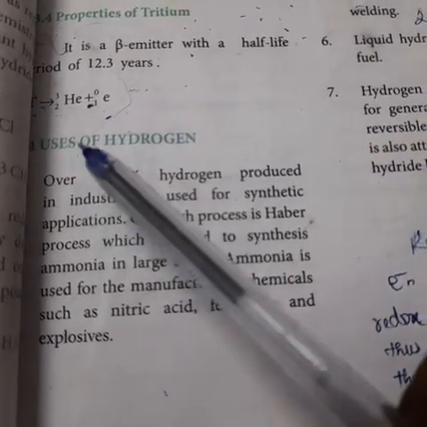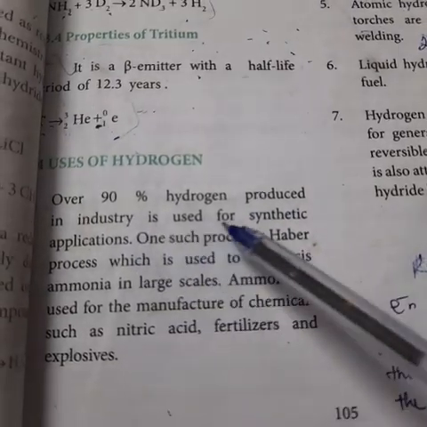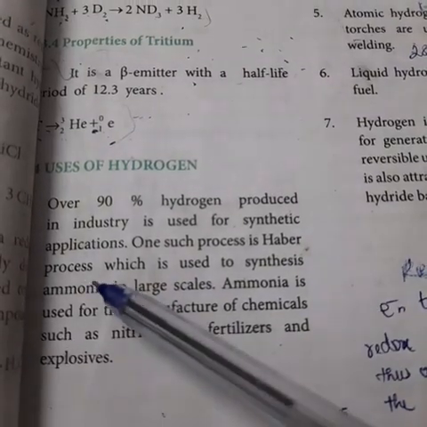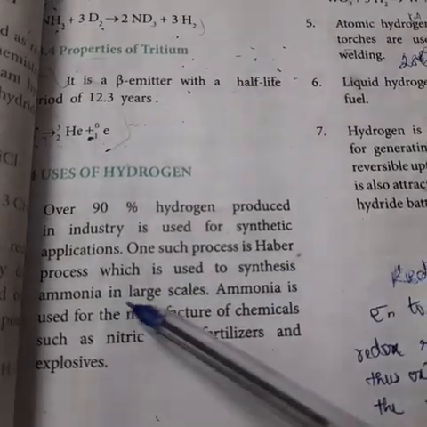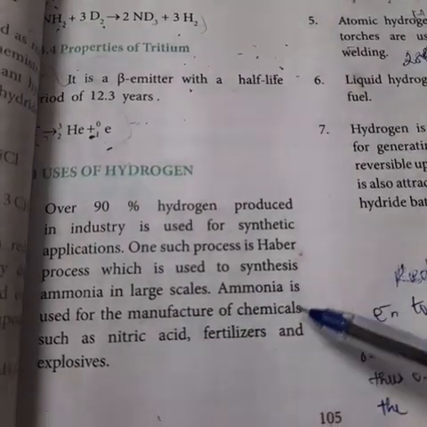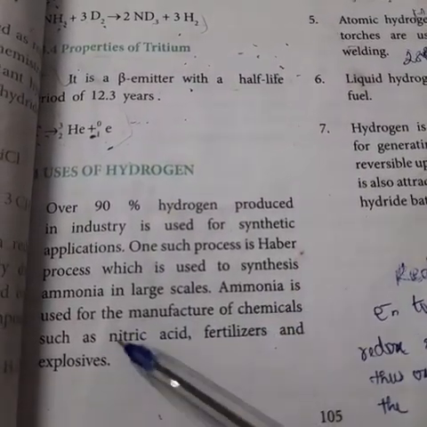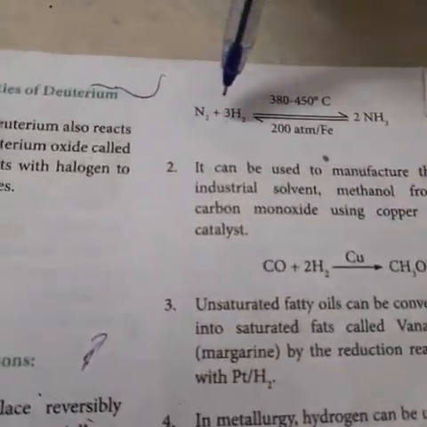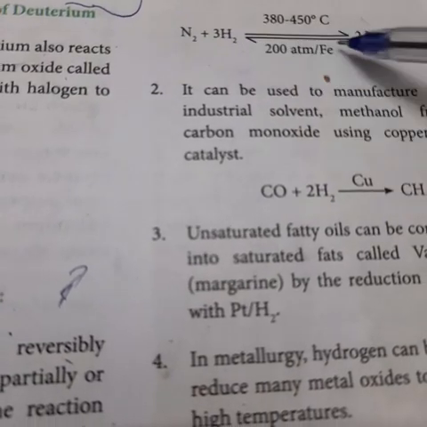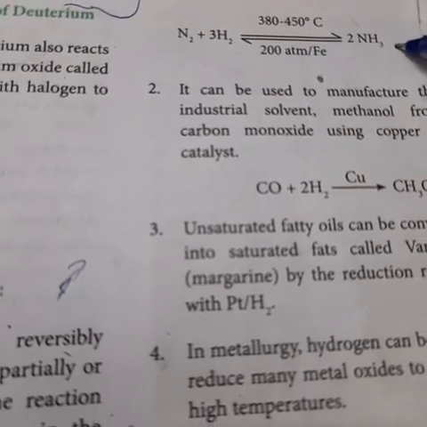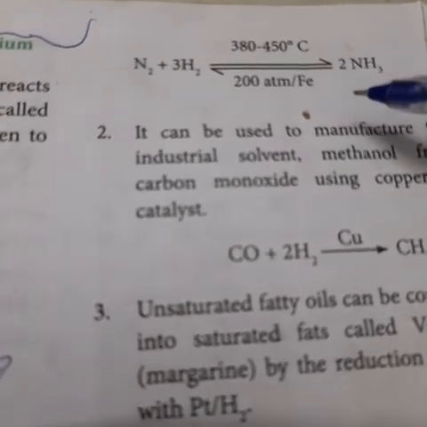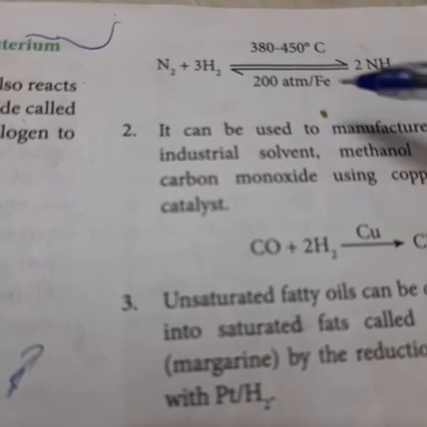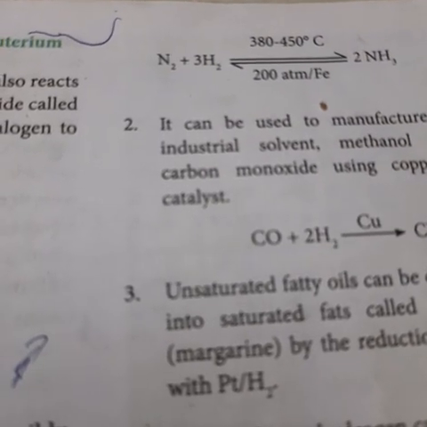Over 90% of hydrogen produced in industries is used for synthetic applications. One such process is the Haber process, which is used to synthesize ammonia on a large scale. Ammonia is used for the manufacture of chemicals such as nitric acid, fertilizers, and explosives. What is the equation here? N2 plus 3H2 gives 2NH3. By combining nitrogen and hydrogen, we get ammonia. This process is known as the Haber process.